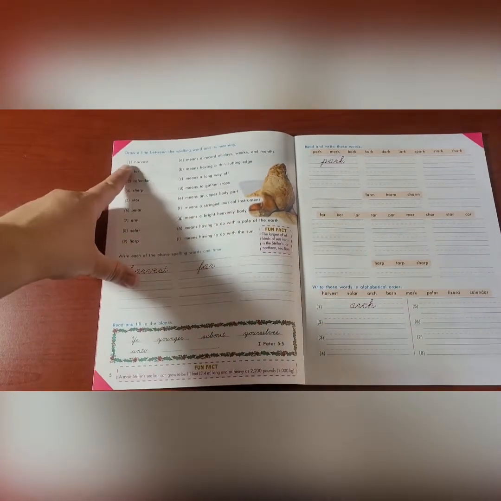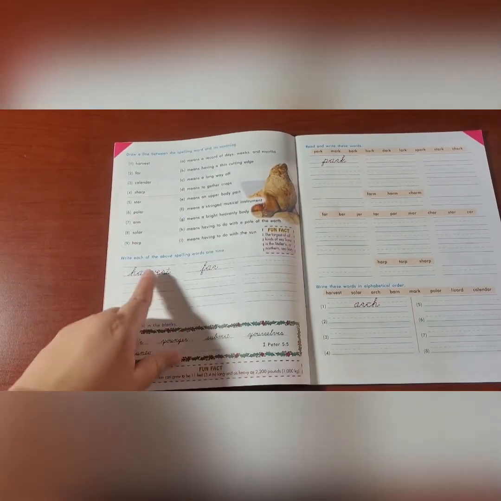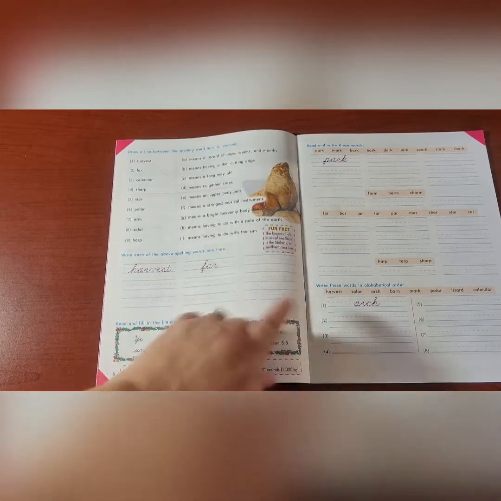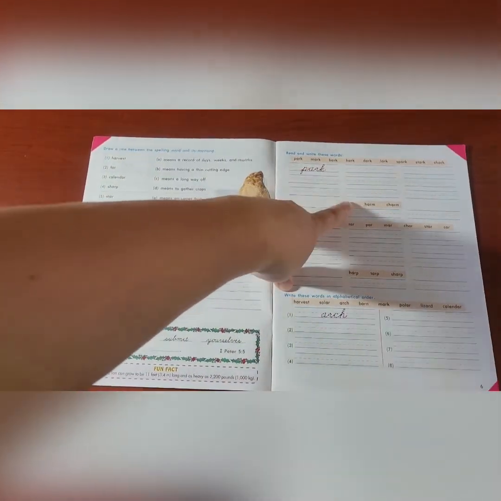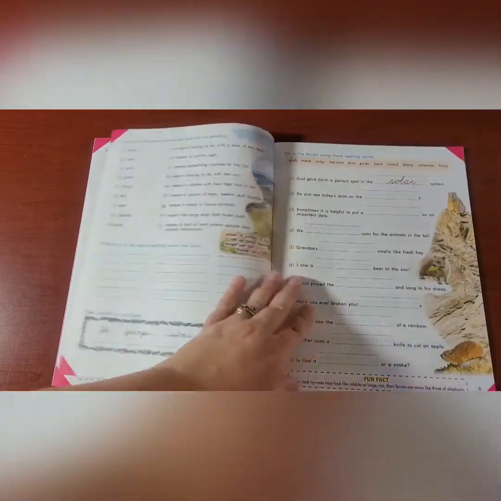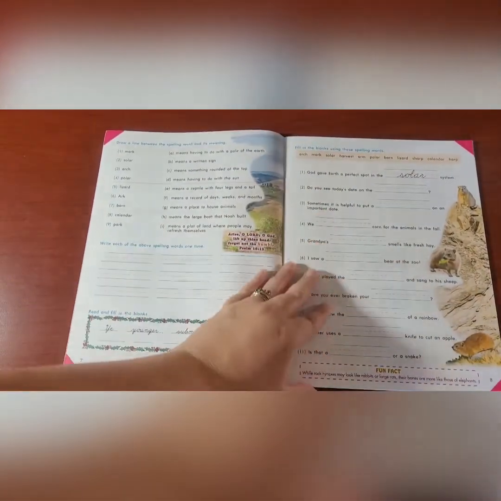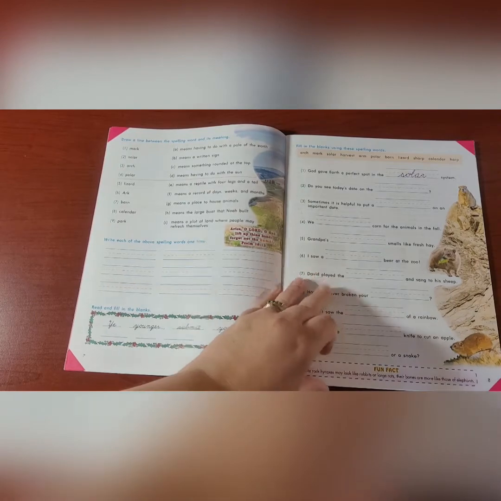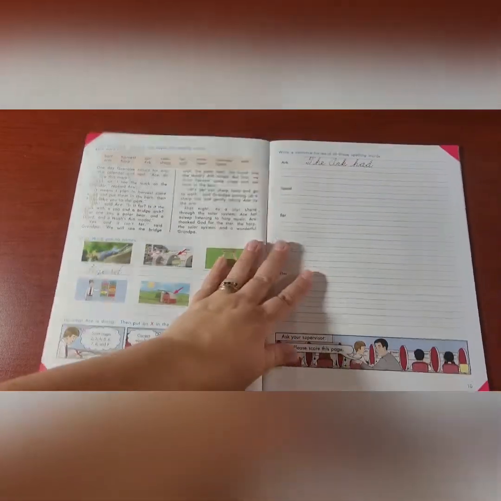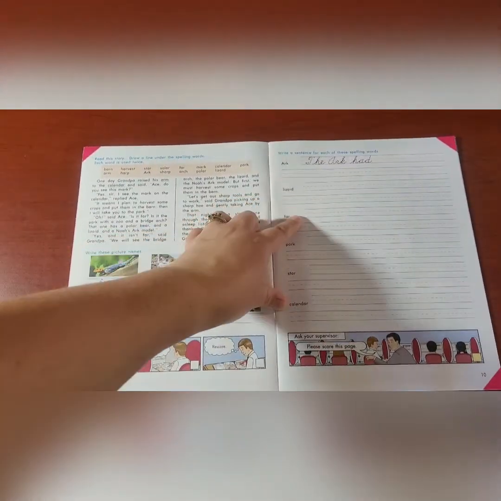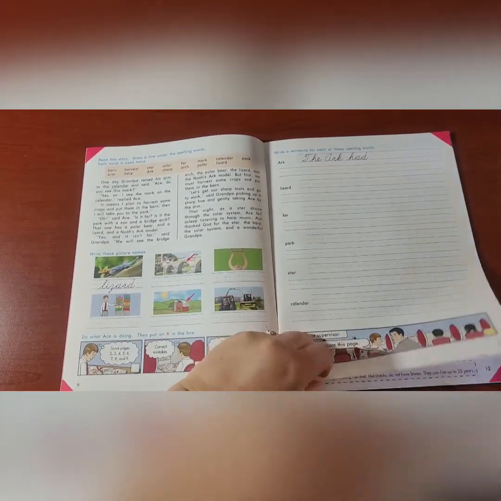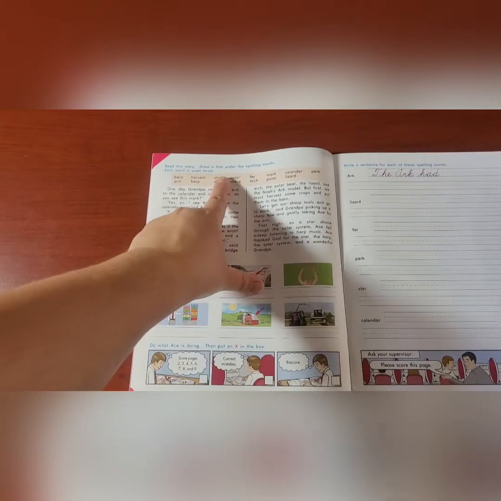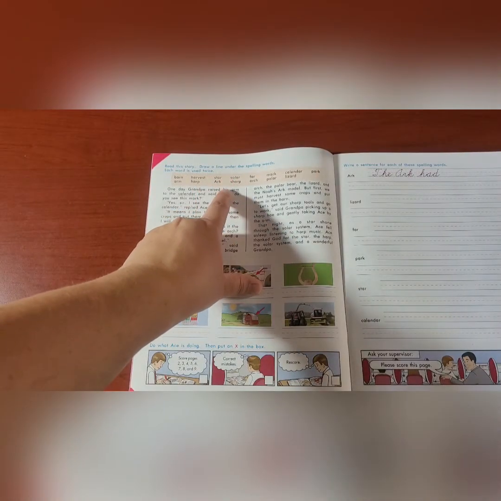So this is a little different. They're matching up the spelling words, and then they're going to write each of the above spelling words one time. So there's more writing as you go. Read and write these spelling words. There's fill in the blank. Write a sentence for each of these spelling words. I want you to read the story and draw a line under the spelling words. Each word is used twice.